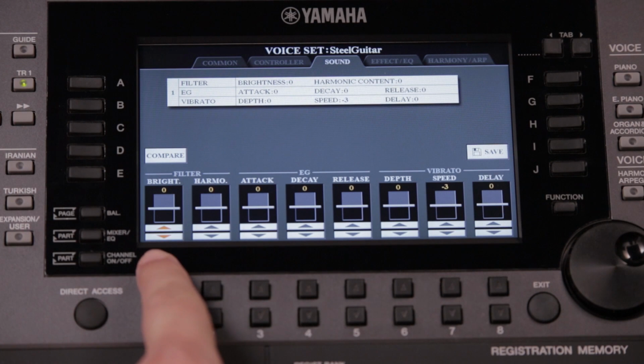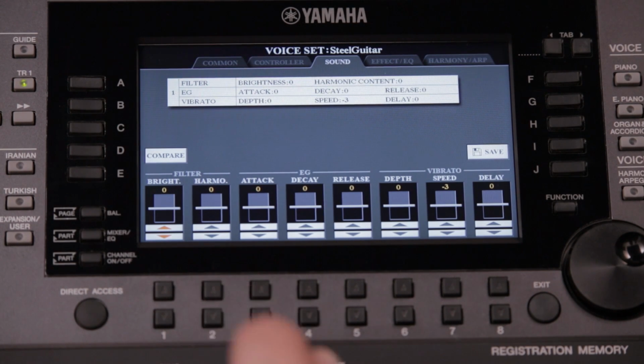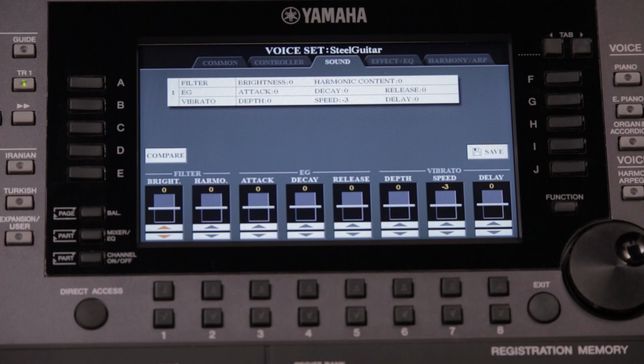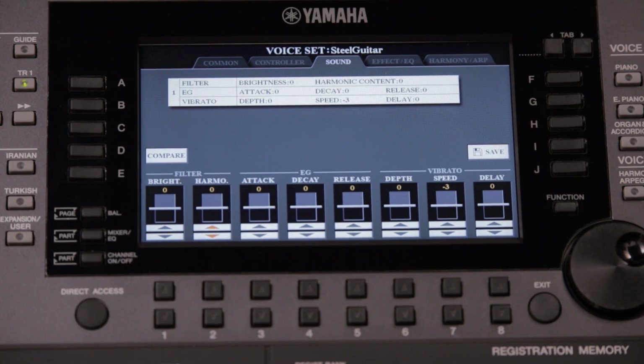Filter parameter allows us to change the timbre of a sound. Brightness, by changing this setting, we can get a brighter sound. Higher value results in brighter sound. Harmony determines the emphasis given to the previous parameter, brightness. Higher value results in more pronounced effect.